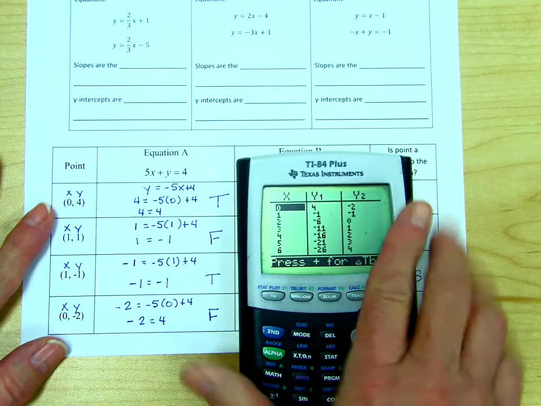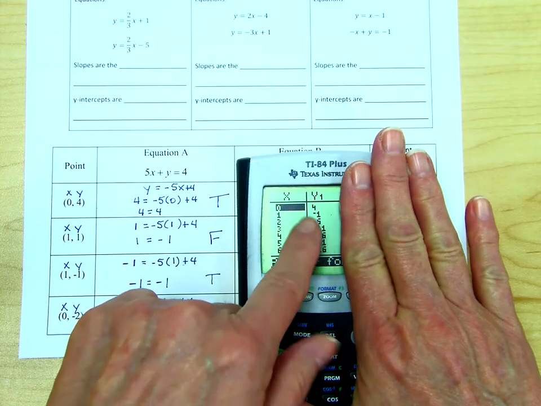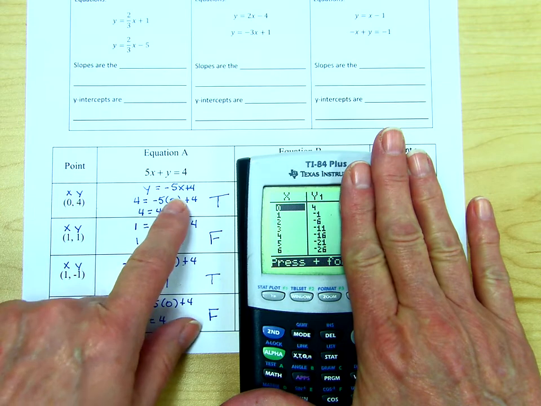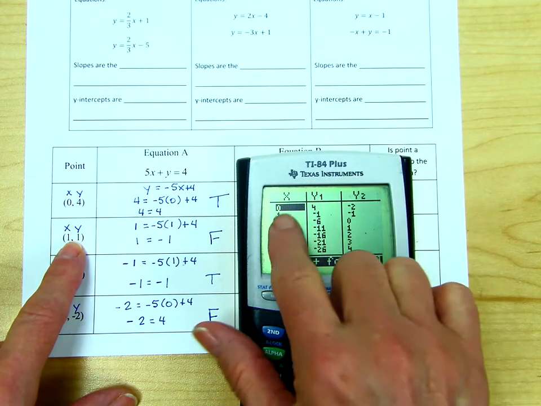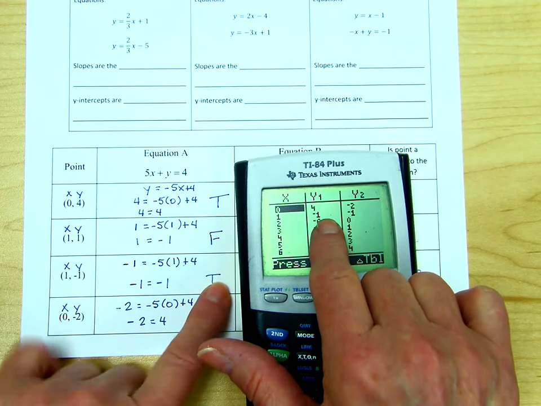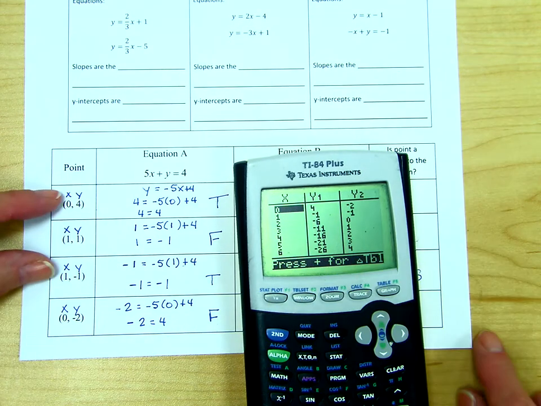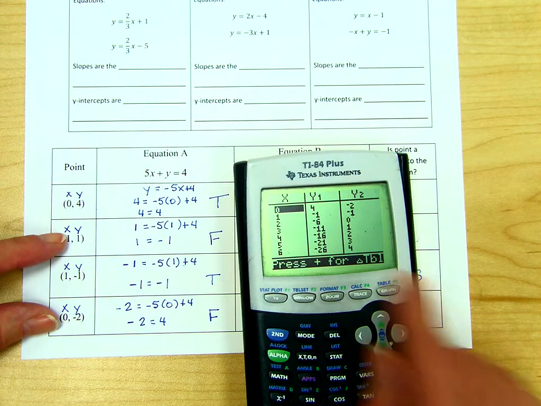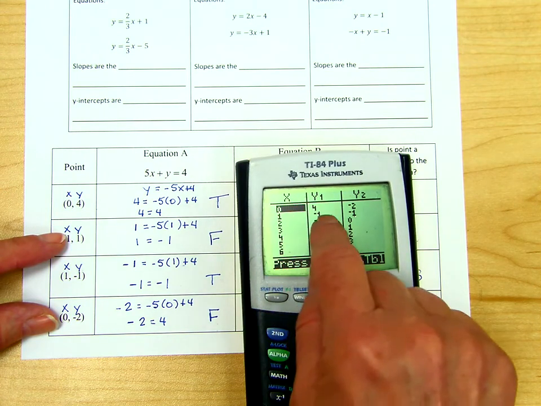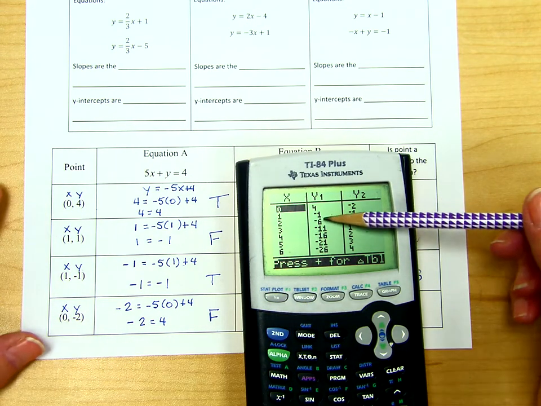So as we can see from here, this is our first equation. 0, 4 is true. 1, 1, well that's not true. 1 needs to be a -1, so there's our 1, -1. And 0, of course, gave us the 4. So these two are true, these two are false. We can see from right here with these two ordered pairs here.